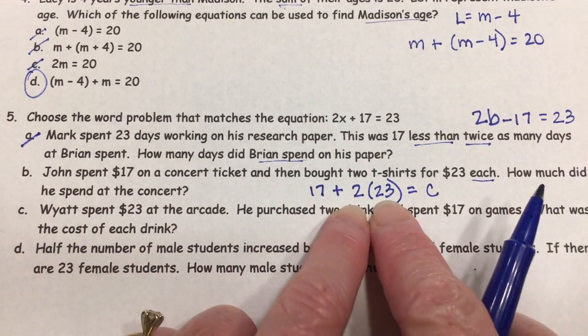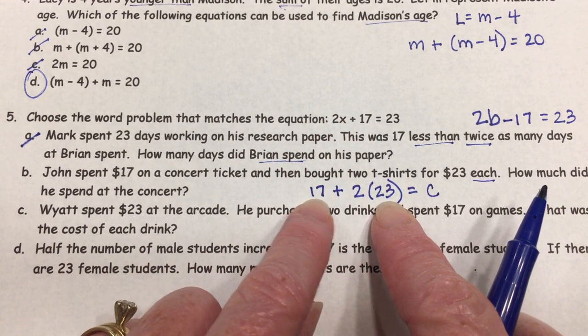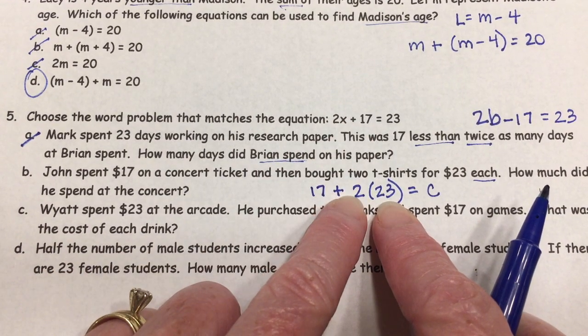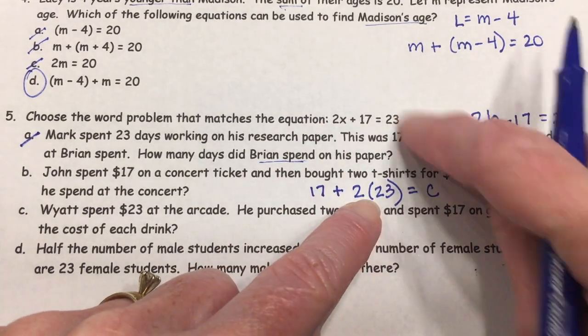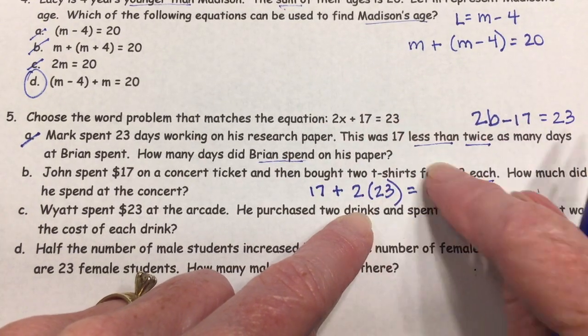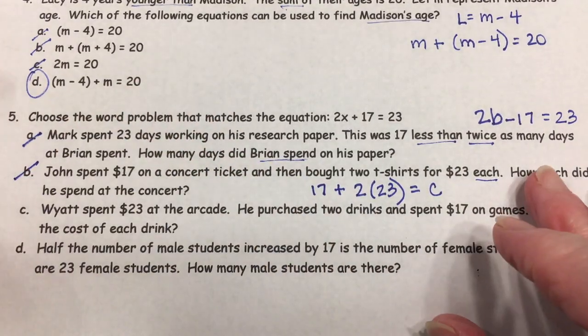All right, so is this the same as this? Well, it has the plus 17, that part's right. But it's not 2 times the variable, I have 2 times 23. They have equals 23. Okay, so this is not the same thing. So this cannot be B.